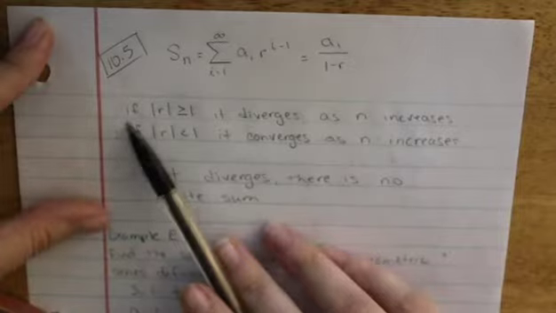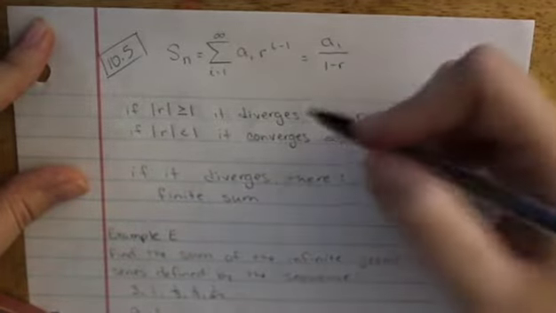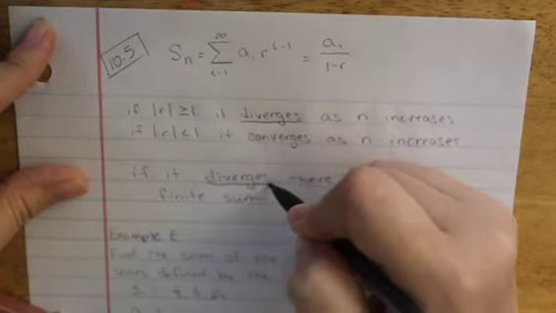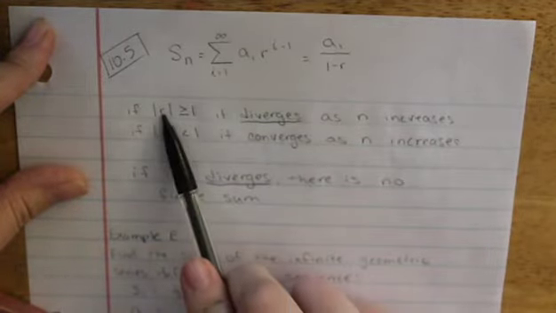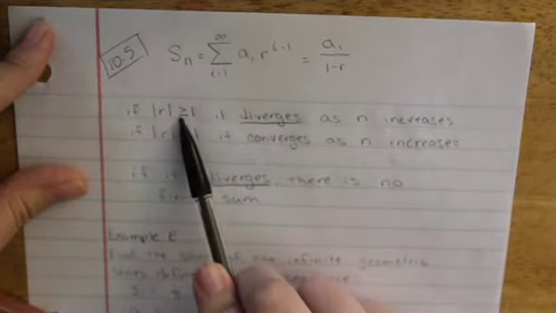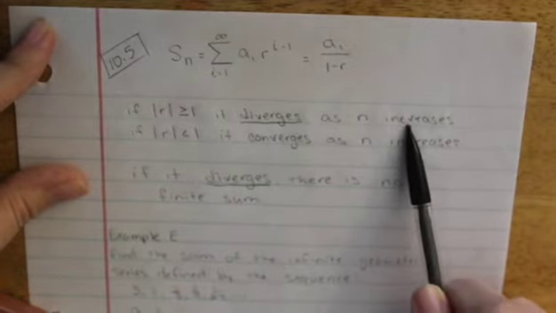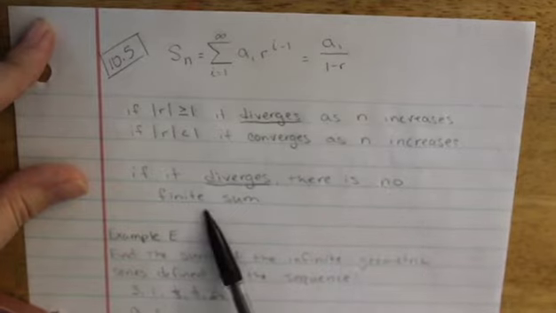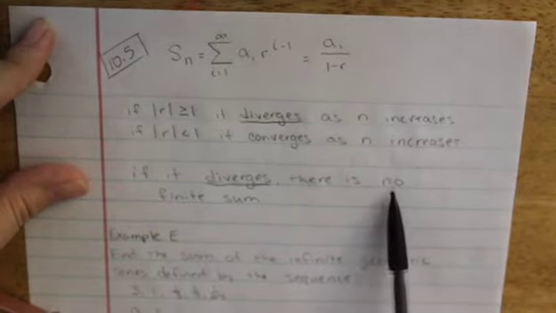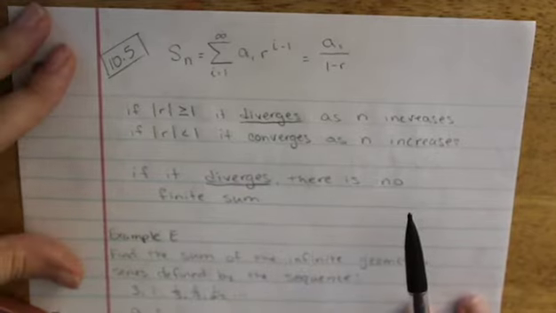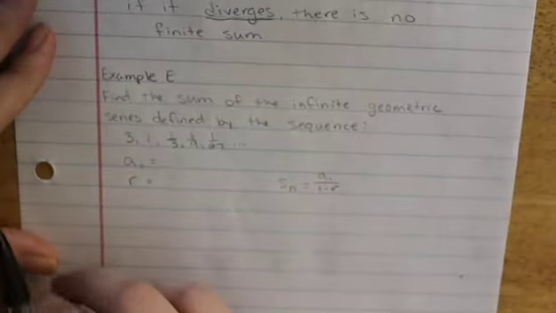So for this, you need to pay attention to these two things right here, okay? You need to pay attention to the word diverges and the word diverges down here. If the absolute value of the rate is greater than or equal to 1, it's going to diverge as n increases. This means that there's no finite sum. So for those problems, you can literally just write no sum or no finite sum, whichever one you want, for that. If it converges, it's going to end up giving you an answer, okay? So I'm going to move down to these questions.